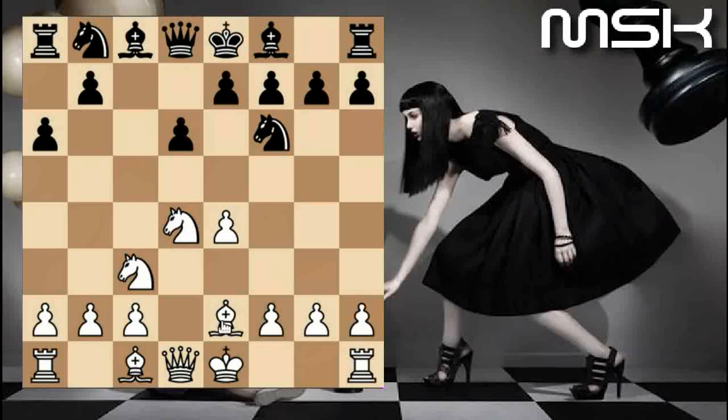We could put it on, for example, d3, but again this violates the principle of maximum activity, because the bishop is blocked in by its own pawns.